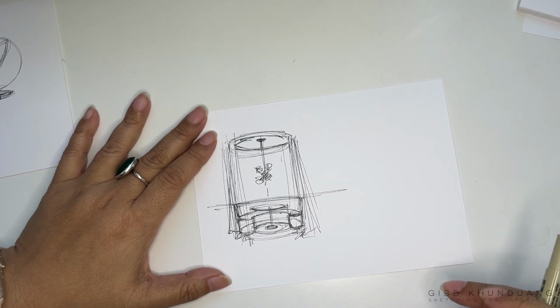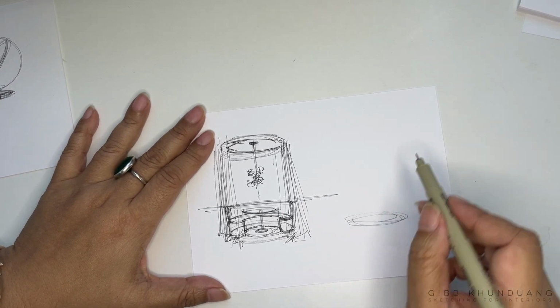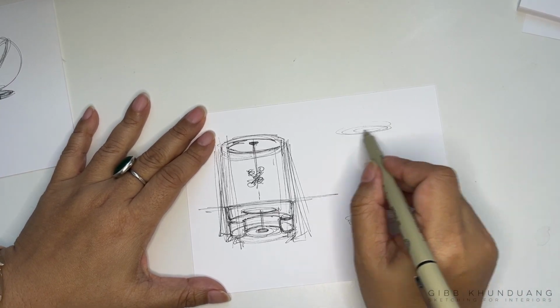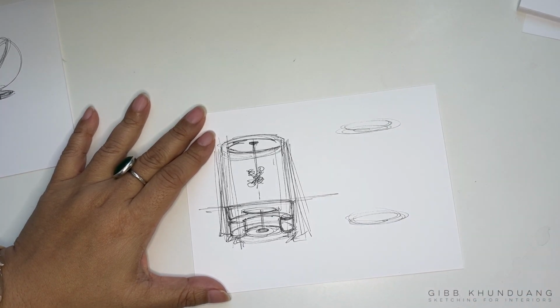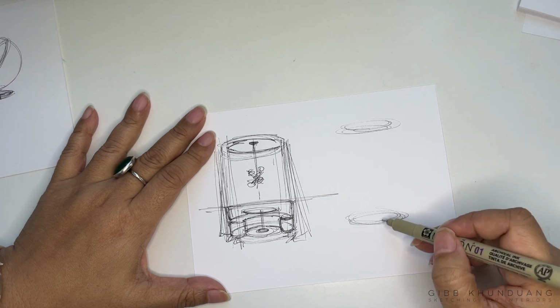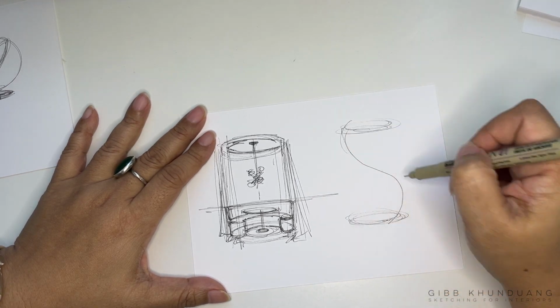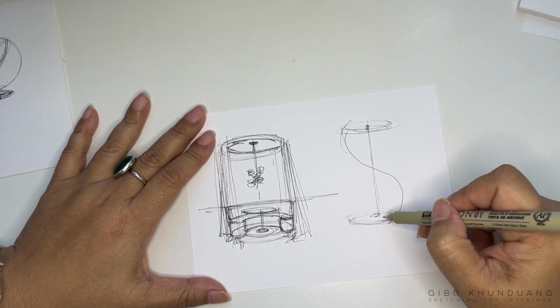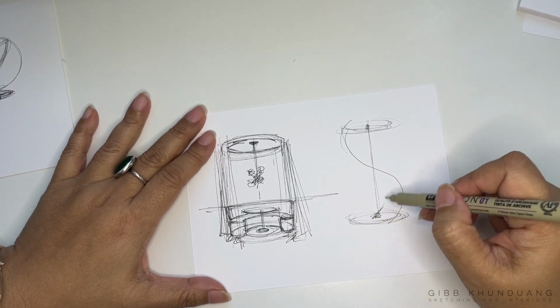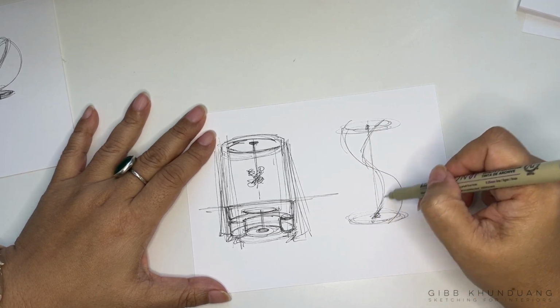So maybe you're doing a spiral staircase or something. So again, you've got the footprint and the top of this thing. And maybe you're going to go, well, obviously imagine the center that it's going to spiral around. And come out here.